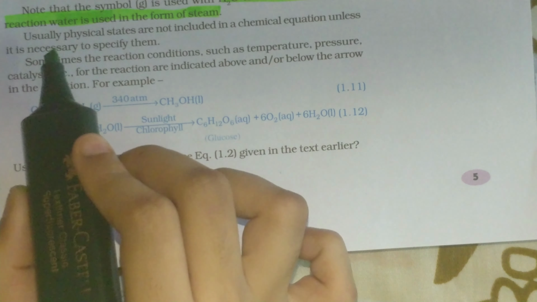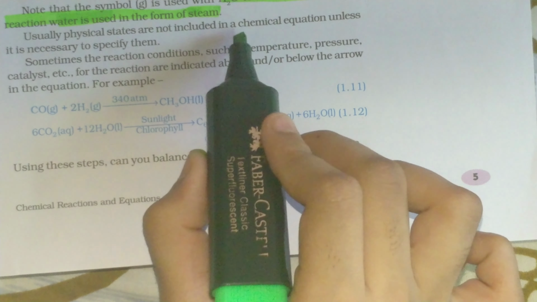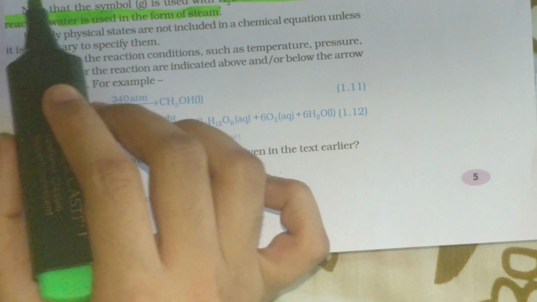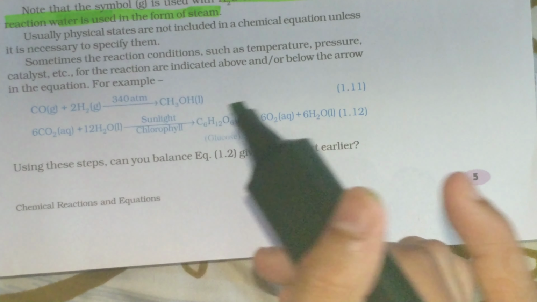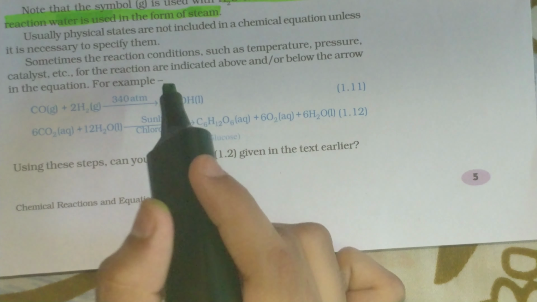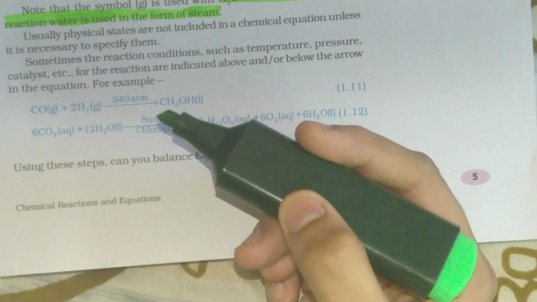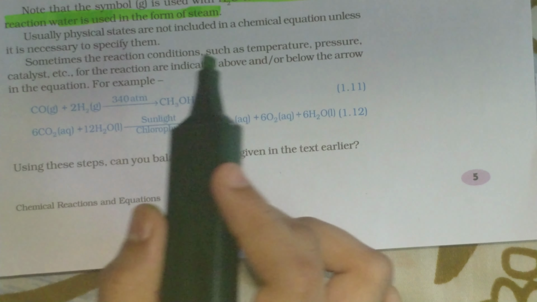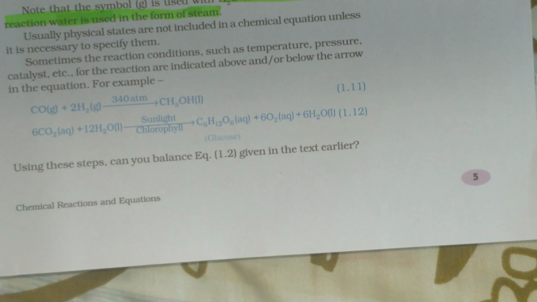Usually physical states are not included in a chemical equation unless it is necessary to specify them. It's not strictly necessary, but if they ask you to do it, you have to. Unless they mention it, it is unnecessary to specify them.